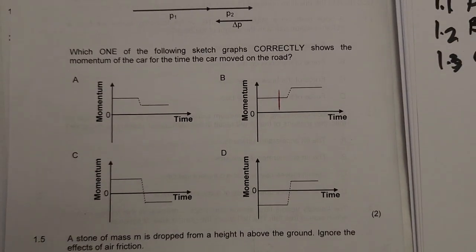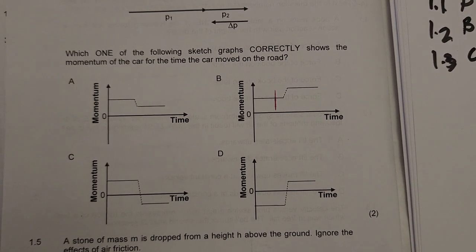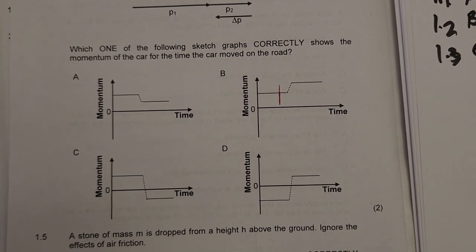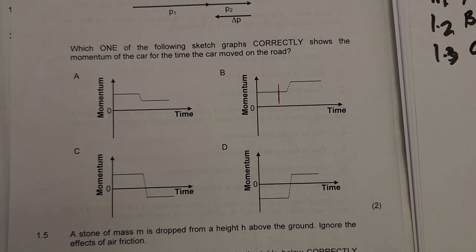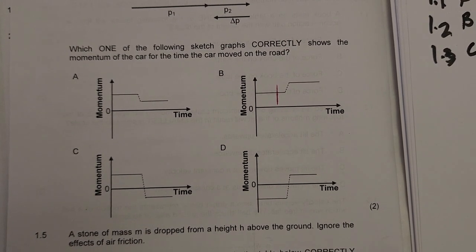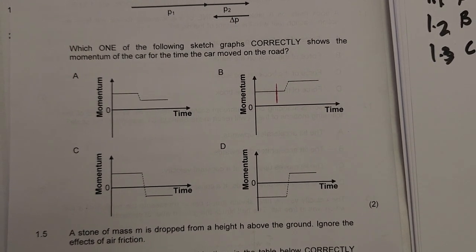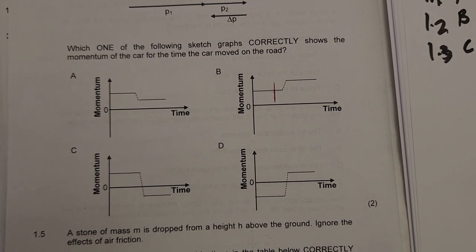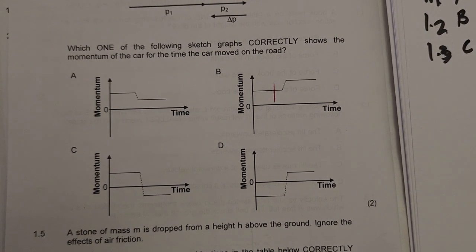In 1.4 they say the vector diagram below shows the initial momentum P1, the final momentum P2, and the change in momentum delta P for a car that moved on a straight horizontal road.